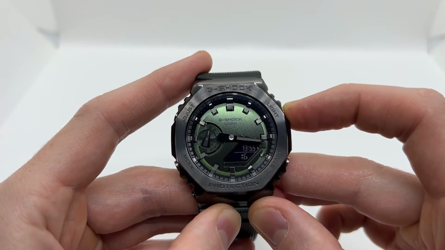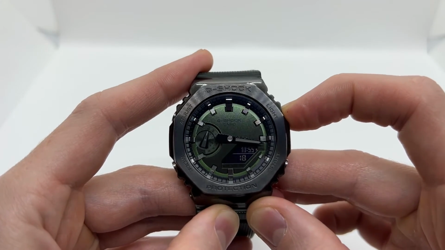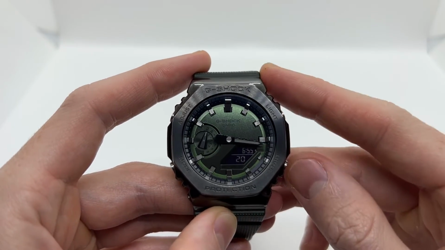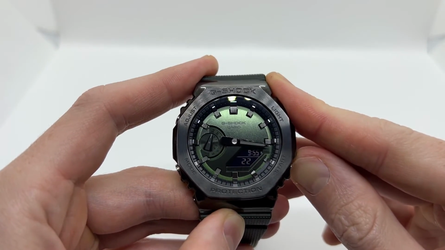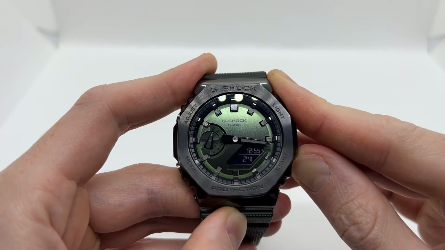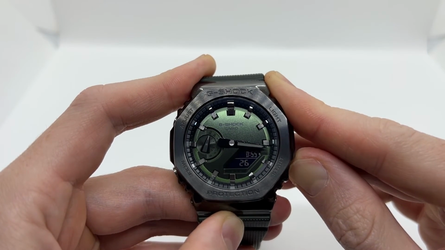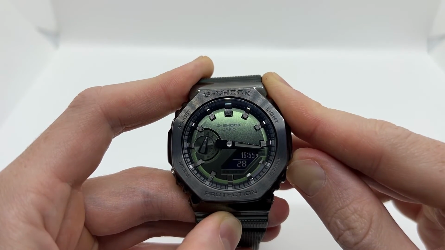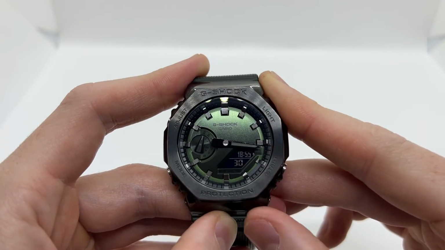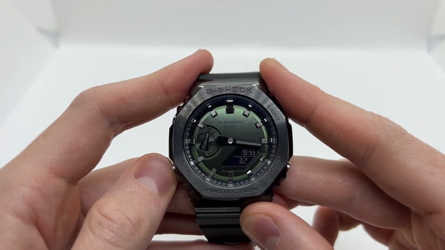Now if I press the mode button once again, here I can adjust the hours. Now I can use both of the two buttons, so I can use the light button in order to go backwards and the start button in order to go forward. You can also press and hold in order to speed scroll, so this is going to move a lot faster and is very useful, especially if you adjust the minutes or the day of the month.